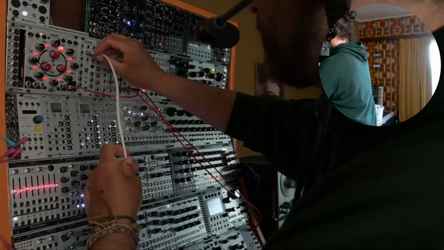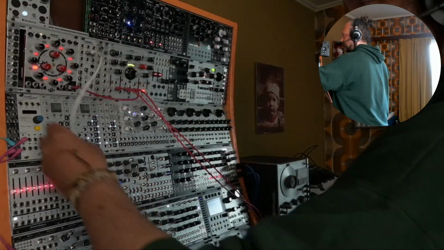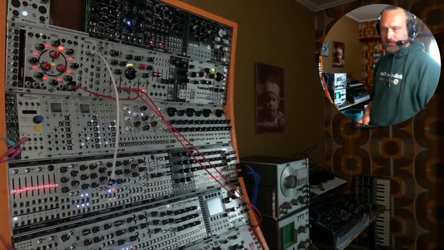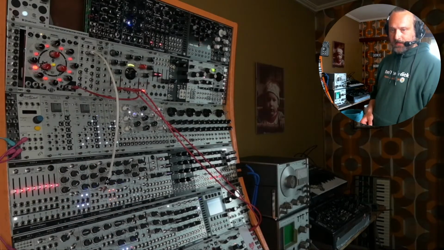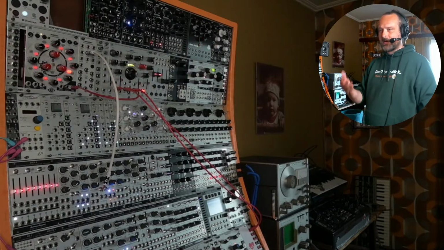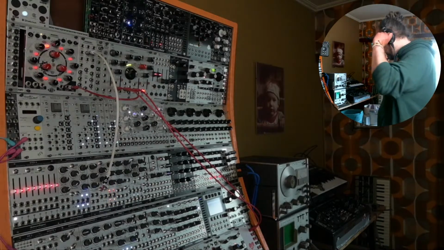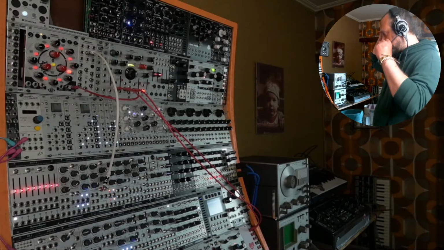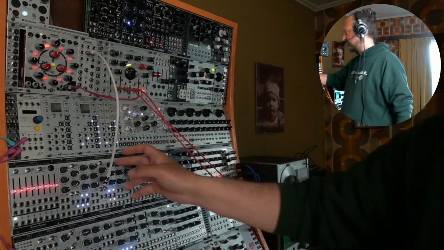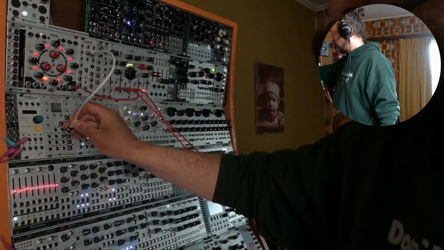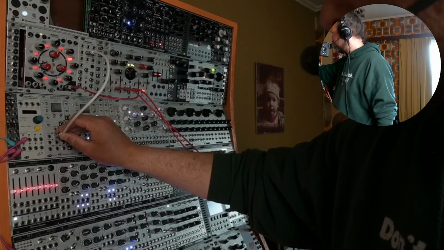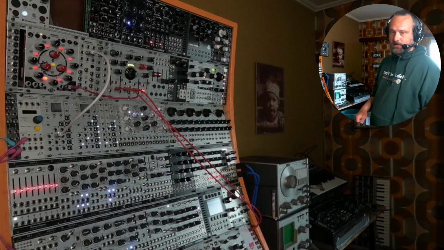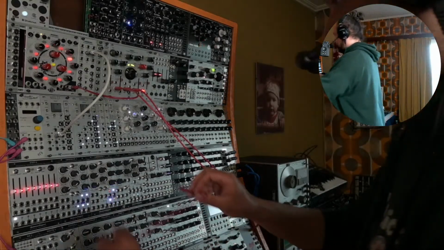I'm just going to use a clock out from my sequencer into Nibbler. You can use Nibbler two ways. You can use it as a counter, but you can also use it as a shift register. That's usually how I use it. To make that work, you just need a clock and some kind of VCO.